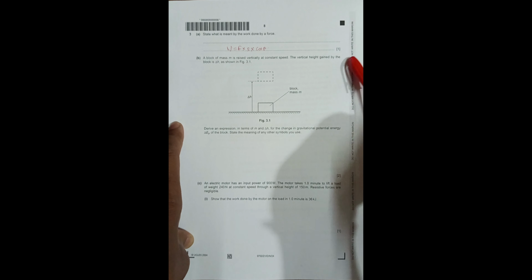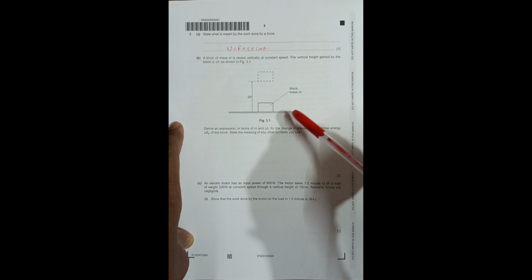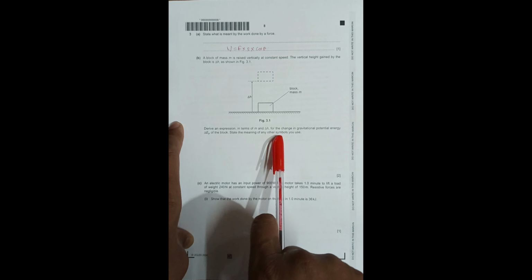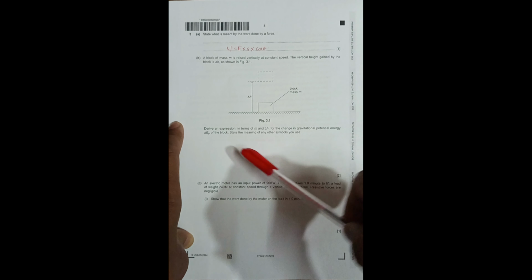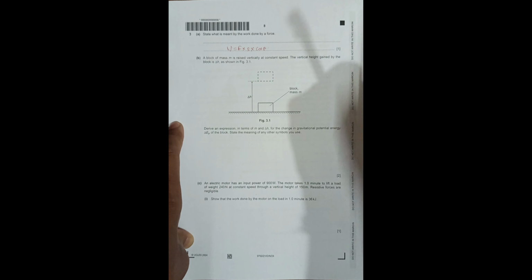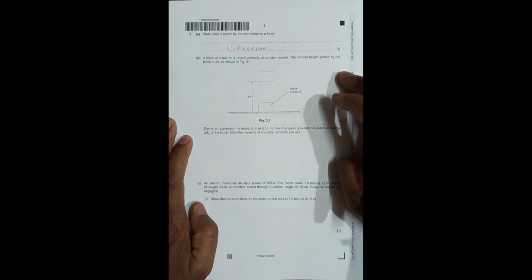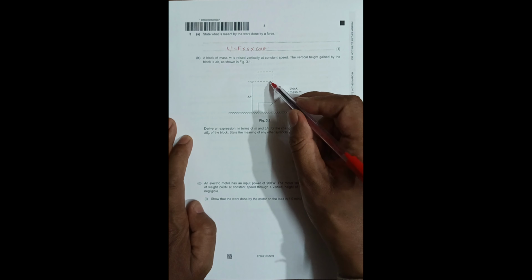The vertical height gained by the block is delta h, as shown in figure 3.1. Derive an expression in terms of m and delta h for the change in gravitational potential energy, delta EP, of the block. State the meaning of any other symbols you use. So we have to use other terms as well. What happens is we have to find the change in the potential energy. So for that we need the potential energy here.